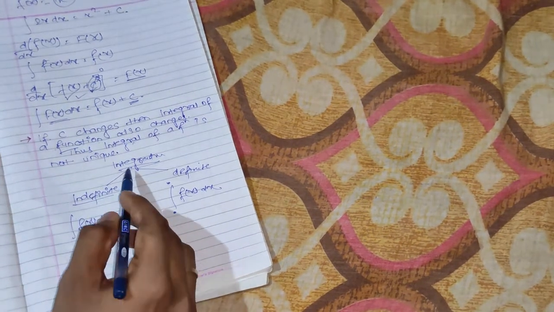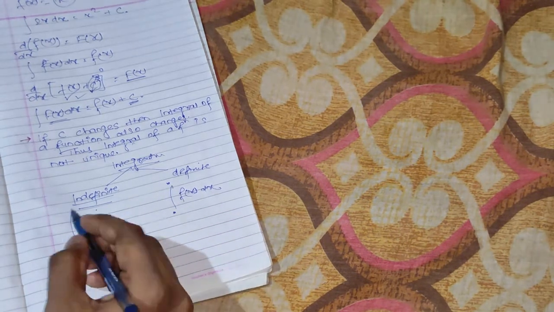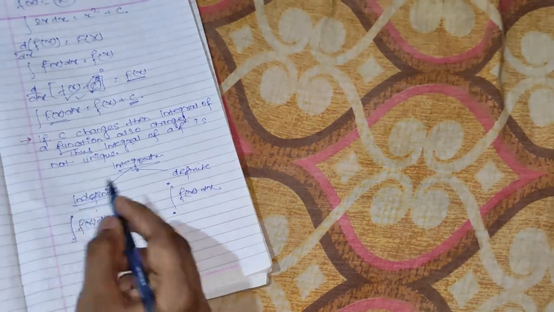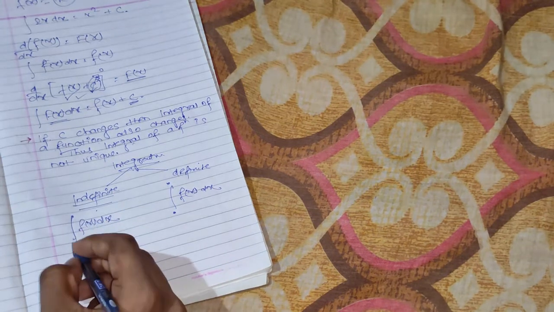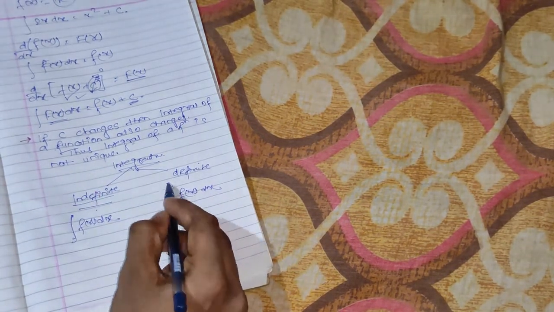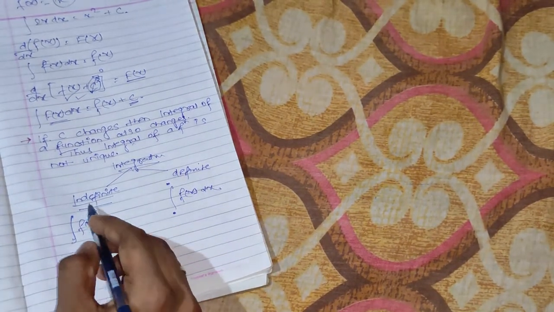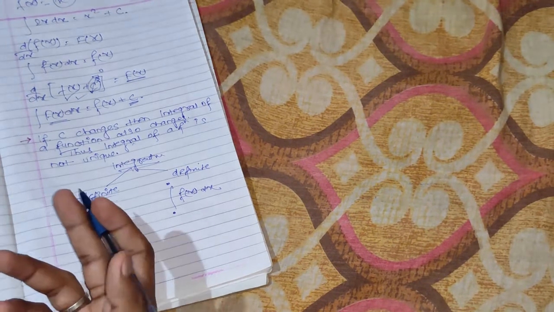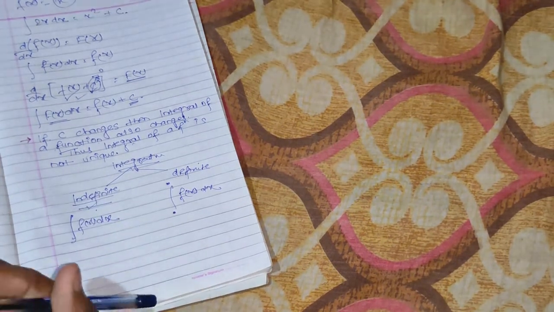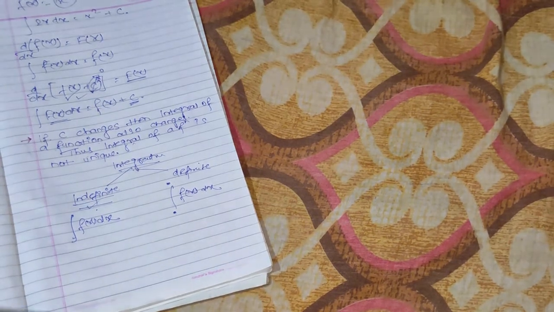So the only difference between definite integral and indefinite integral is that in indefinite integral you don't get any limit over there, but in definite integral you will have some limit that will help you to find the finite number of the answer. In indefinite integral the answer is infinite, meaning you will get an infinite number of answers, but in definite integral you will get a finite number of answers.